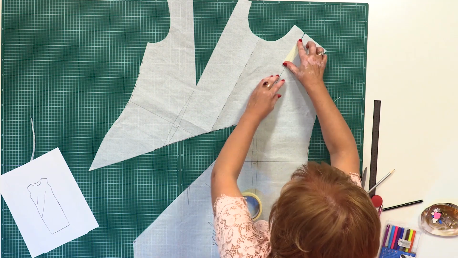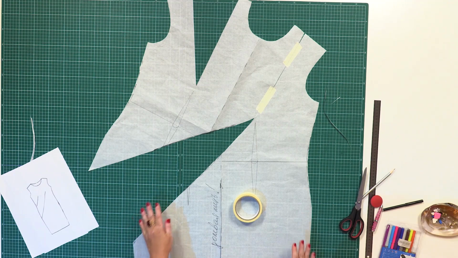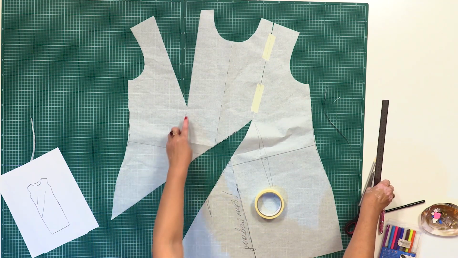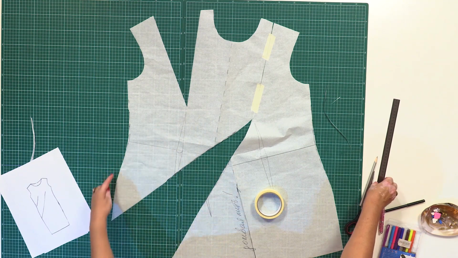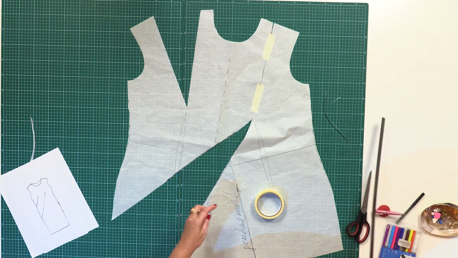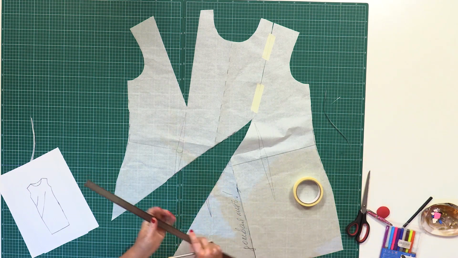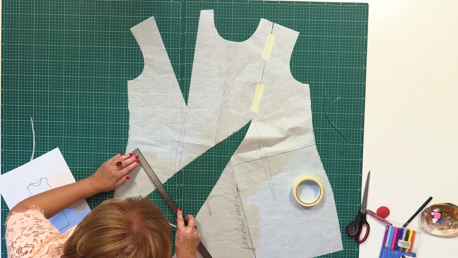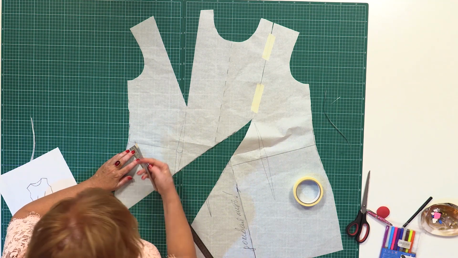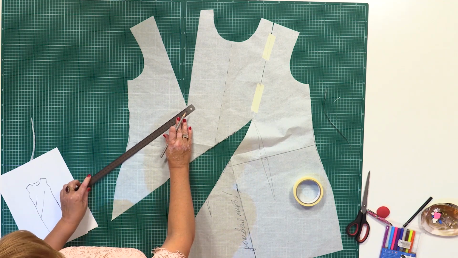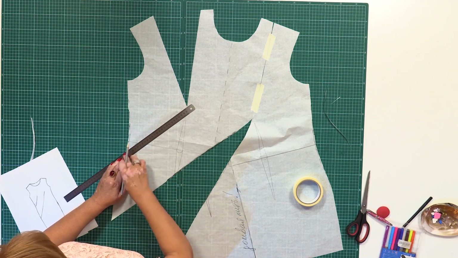I've moved the opening of the chest dart to the hip. What's next? Next, I need to draw a line here, and it should be parallel to the first one. Be very attentive.